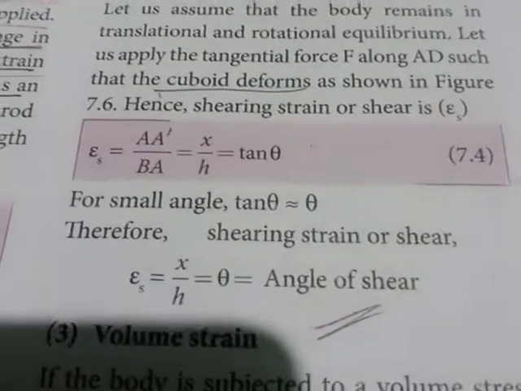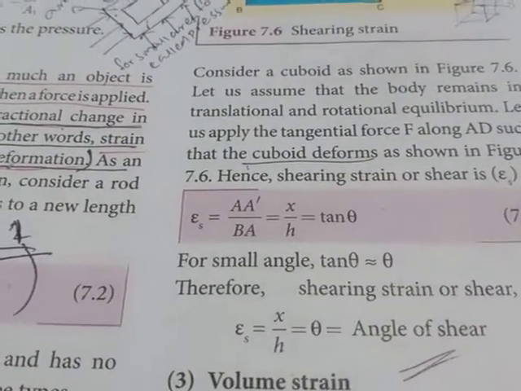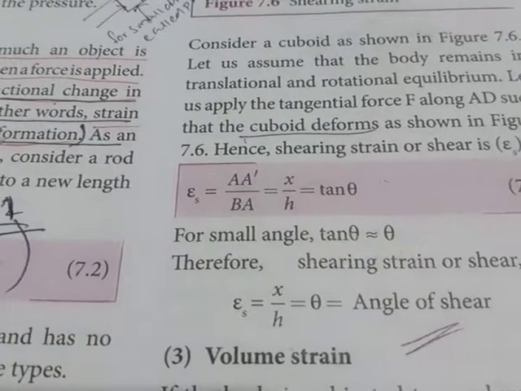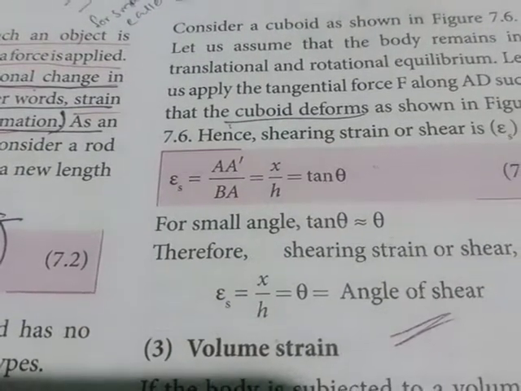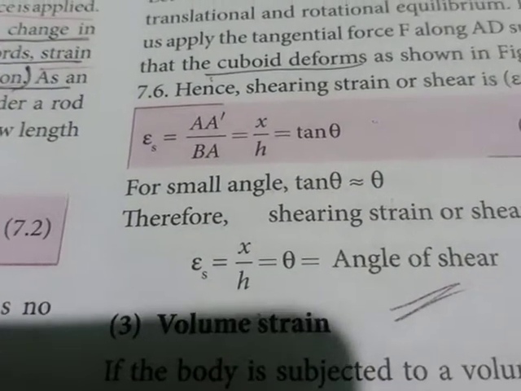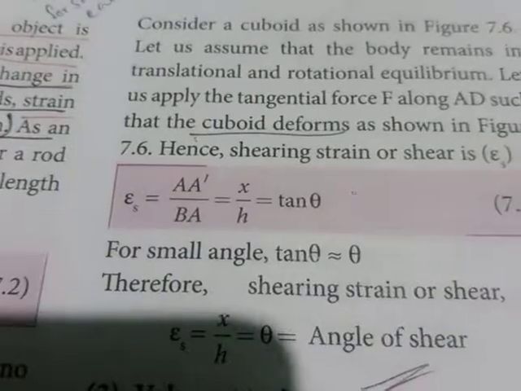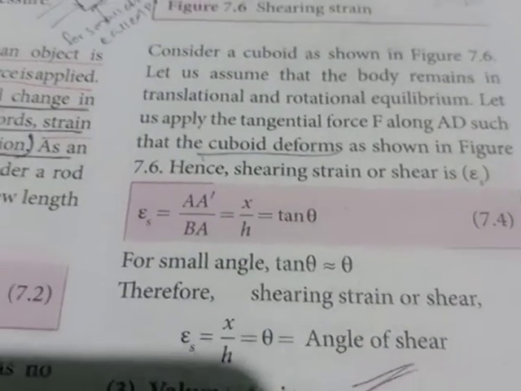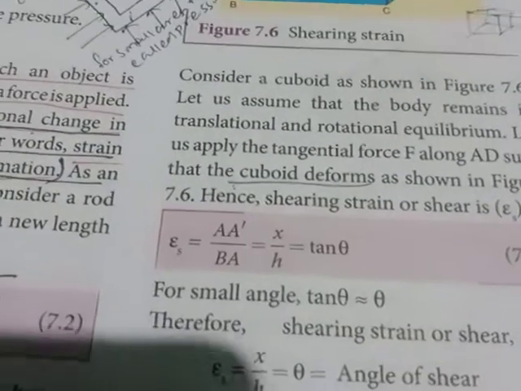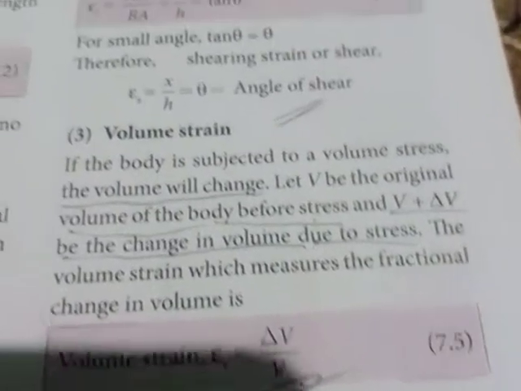Now the last one is volume strain. Assume you are applying force on an object, and its volume is getting changed. If the volume is changed, we know that some stress is produced in that. Because of this there is a change in volume on that object, and that is what we call volume stress. Its volume is changing, so we measure that using volume strain, and volume strain epsilon v is equal to delta v by v.